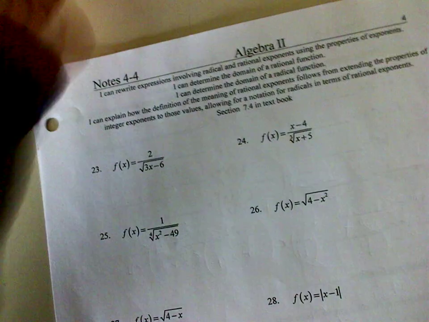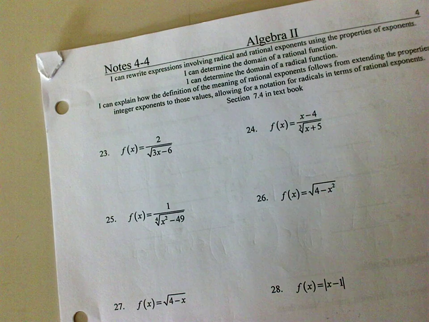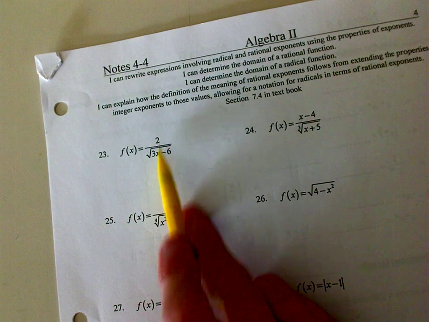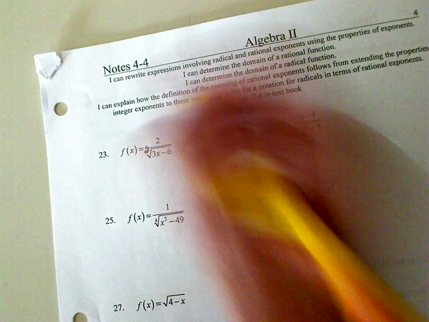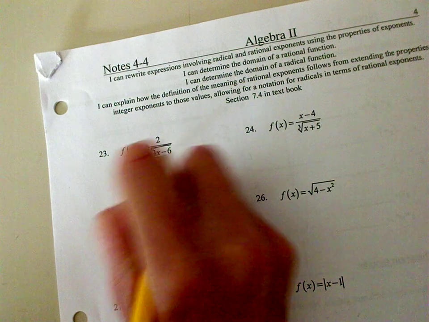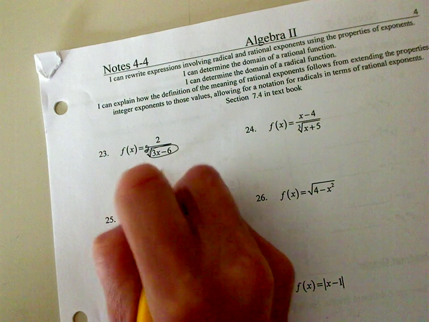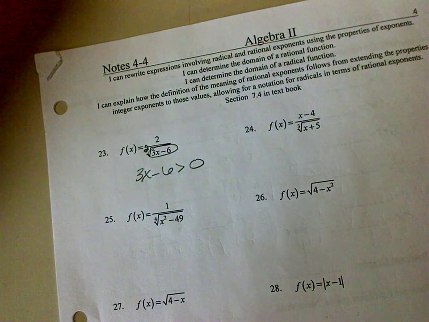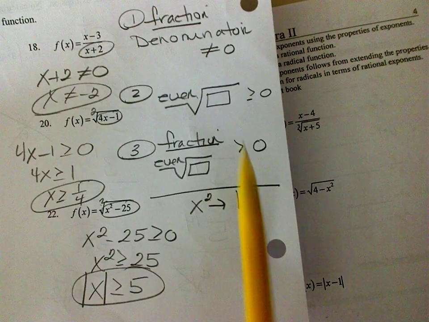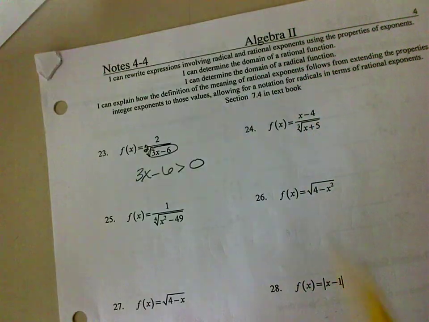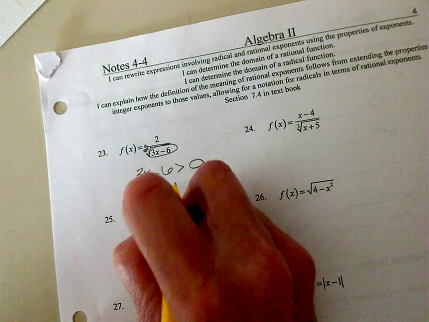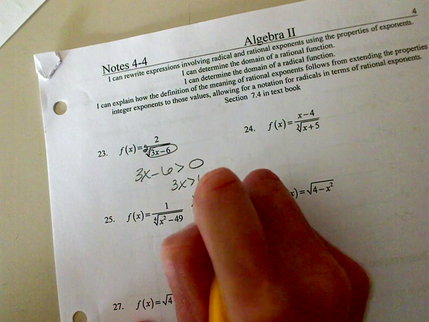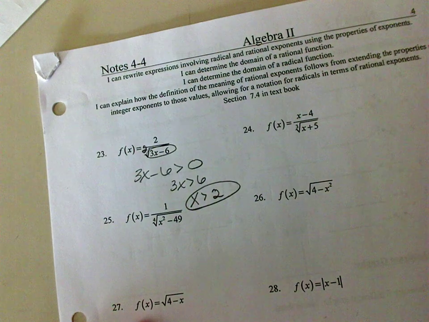Okay, moving on. Okay, this time I have a fraction and an even root radical. So the stuff underneath, which is 3x minus 6, must be greater than 0 because it's a fraction and an even root radical, like it says right here. So now I just got to solve for x. So first I'm going to add over the 6 and then divide over the 3. So that's my domain.